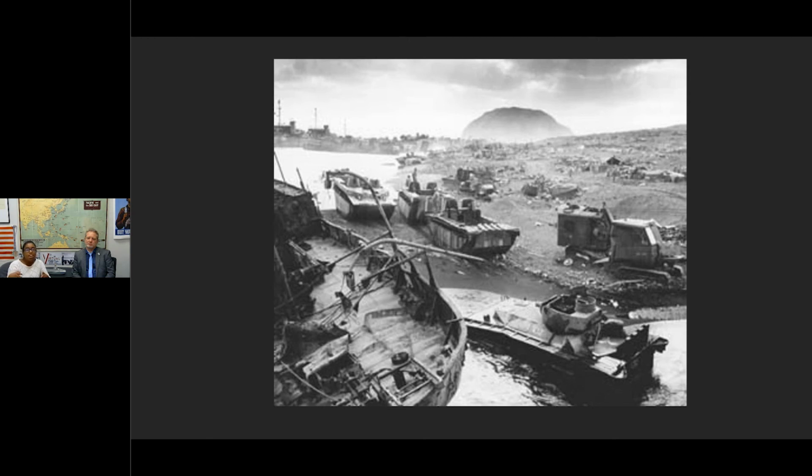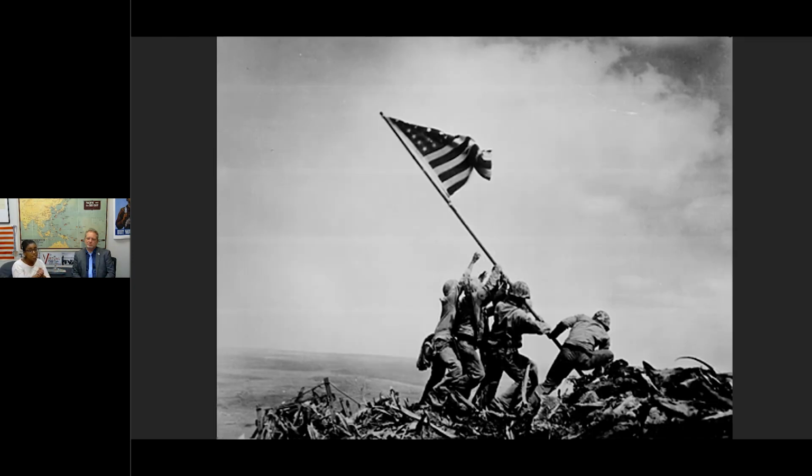528 feet high. And the reason I wanted to point this out is because many of you have probably seen this image. This image is actually on top of Mount Suribachi. This was taken on February 23rd of 1945. And we see 6 Marines raising the United States flag. This was taken by a photographer named Joe Rosenthal.